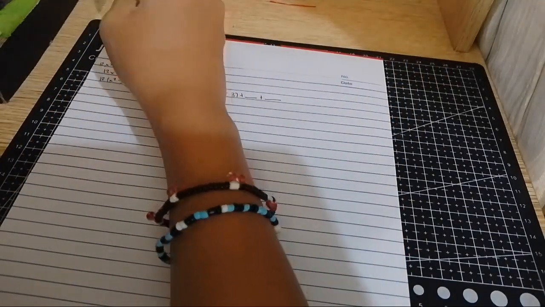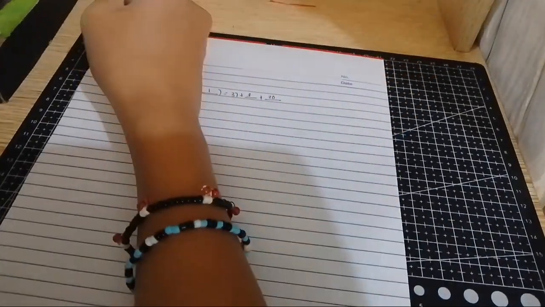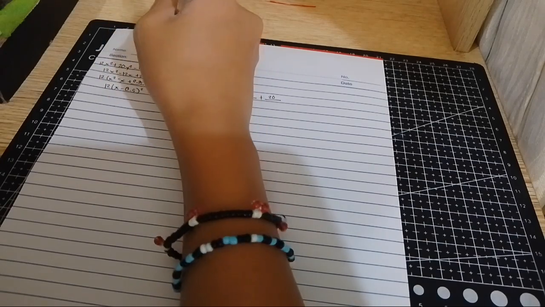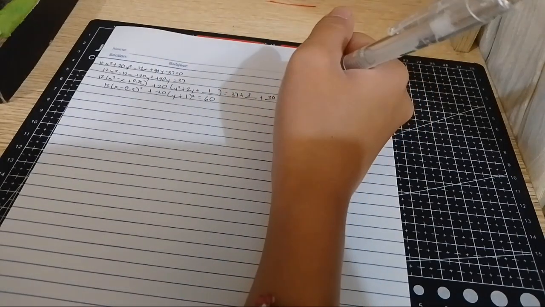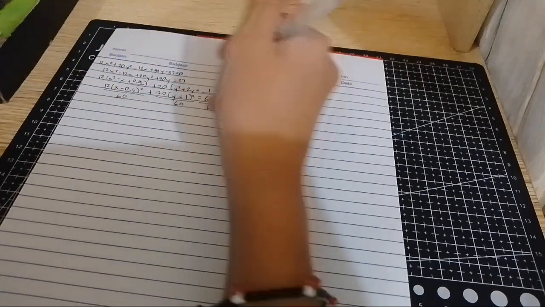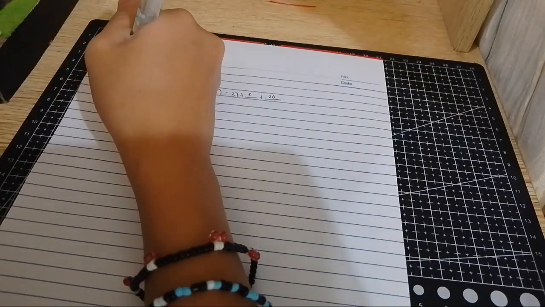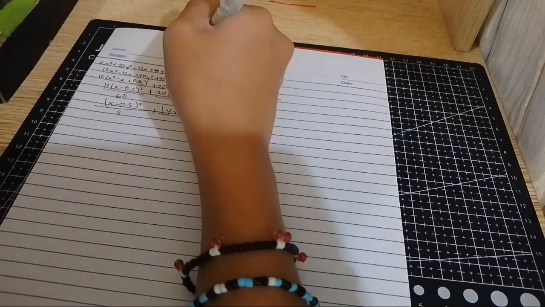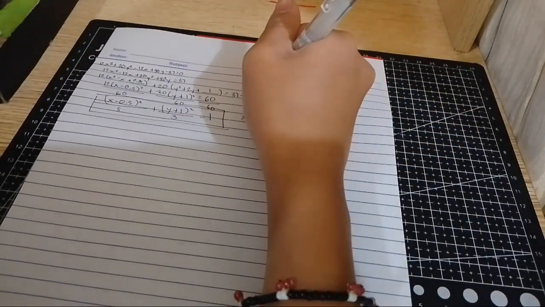So, here is 0.25 and then here is 1. So, 12 times 0.25 is 3. Then 20 times 1 is 20. So, we have 12 times (x minus 0.5) squared plus 20 times (y plus 1) squared equal to 60. So, divided by 60. We have (x minus 0.5) squared over 5 plus (y plus 1) squared over 3 equal to 1. So, here's the standard form.